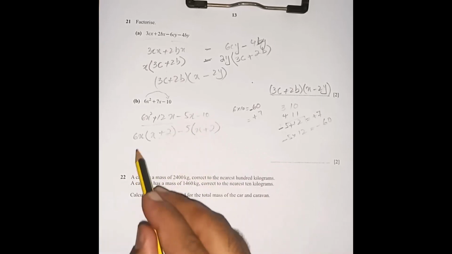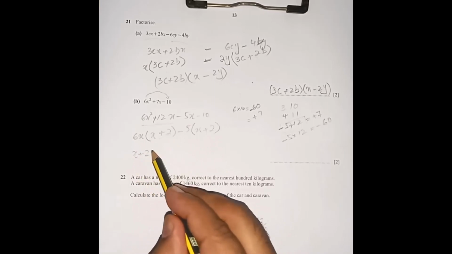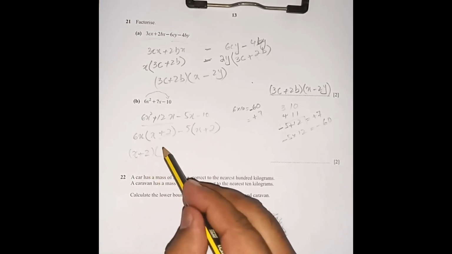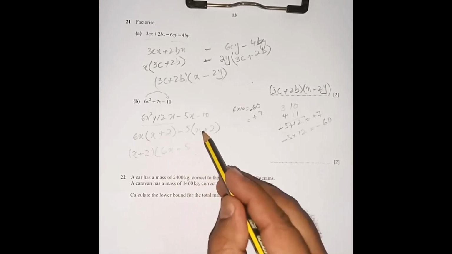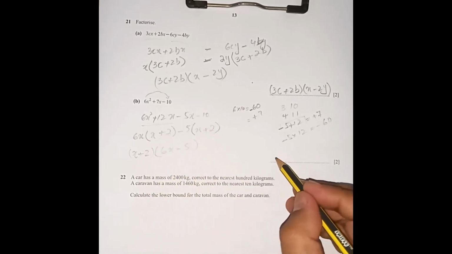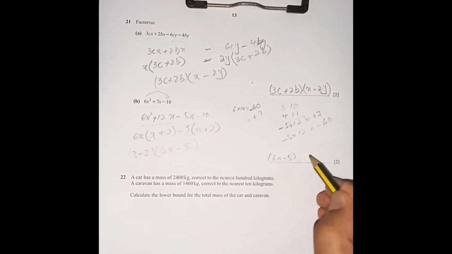Then you factorize further, because it's the same now. x plus 2 is taken out, and it crosses with that, so it's 6x minus 5. So this is your answer. You can write 6x minus 5 and x plus 2, or write it the other way.